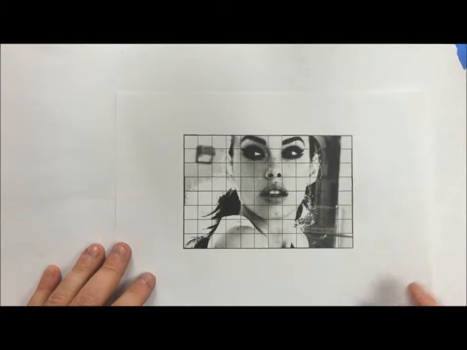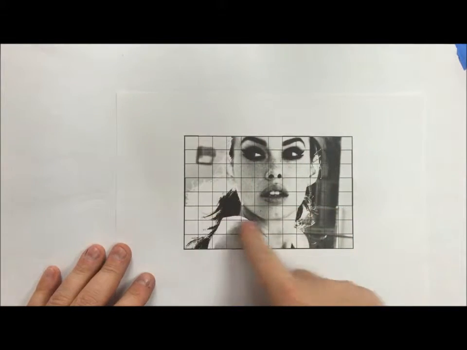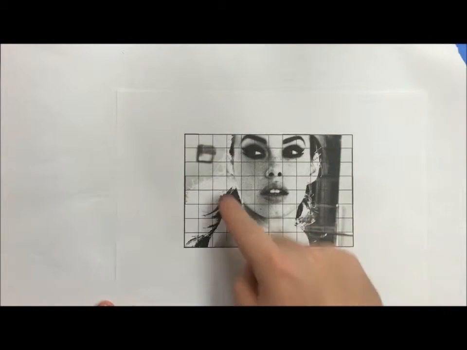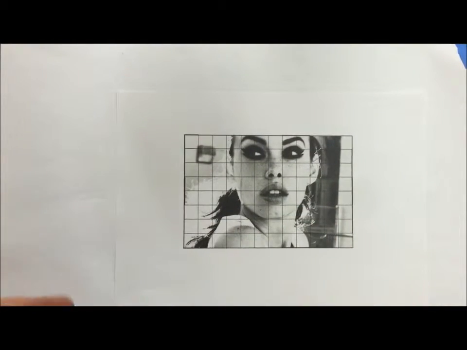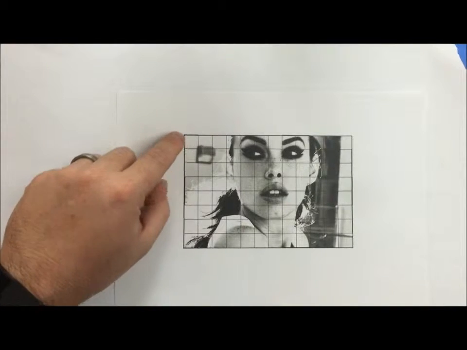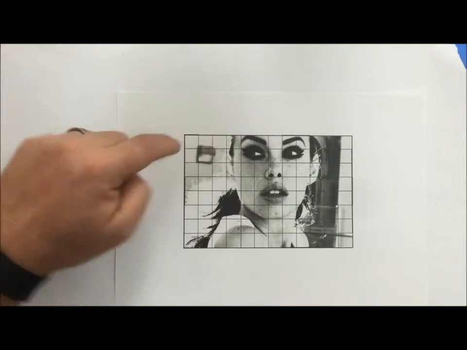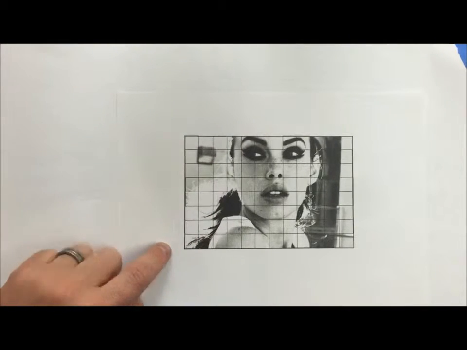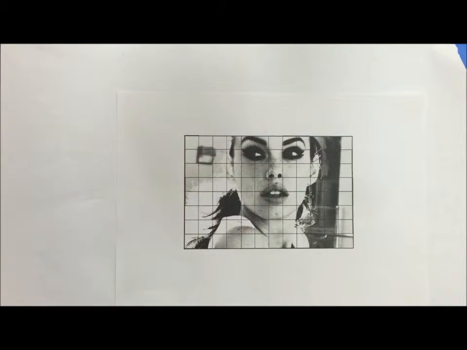Okay, so what we got here is the first step of a grid transfer. What I've done is I've already prepared a small picture that has a grid on it. I believe that this is a half-inch grid, so we've got half-inch columns and half-inch rows, and those coincide to make a nice little half-inch grid.